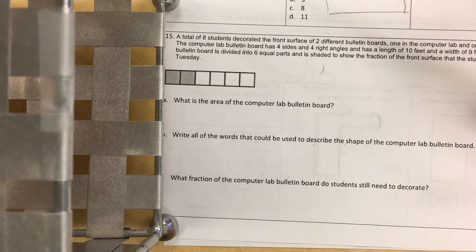A total of 8 students decorated the front surface of 2 different bulletin boards, one in the computer lab and one in the library. The computer lab bulletin board has 4 sides, 4 right angles, and has a length of 10 feet and a width of 9 feet. The library bulletin board is divided into 6 equal parts and is shaded to show the fraction of the surface that the students finished on Tuesday. This was a lot of information. Go slow and really pull out the key details in order to answer the question.